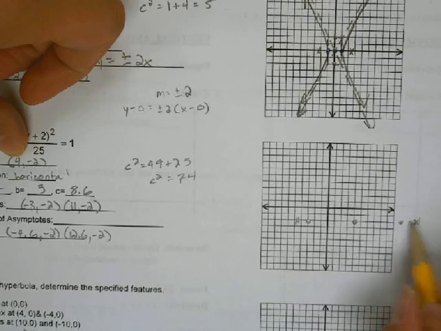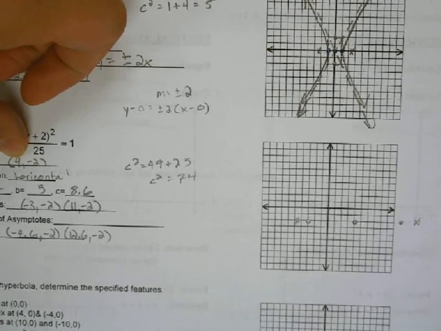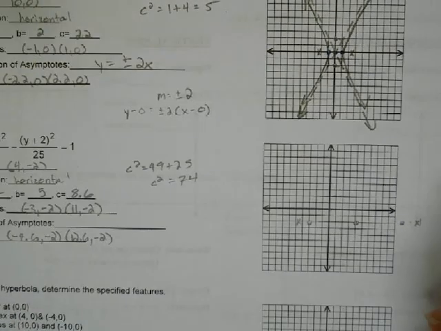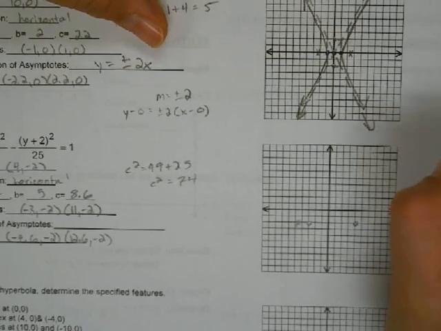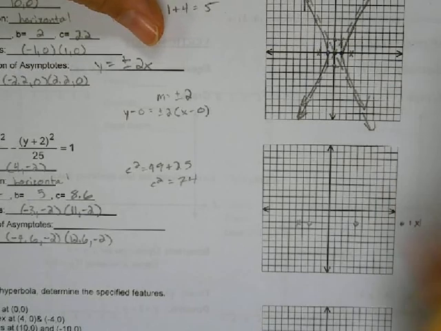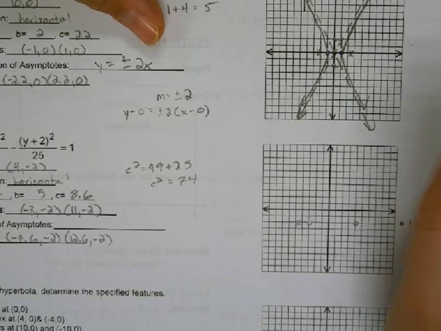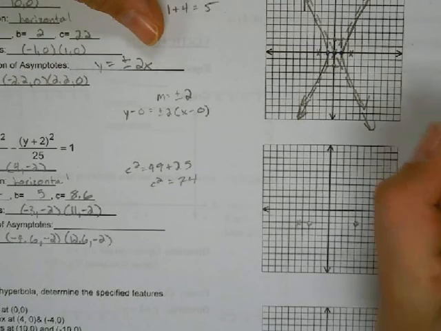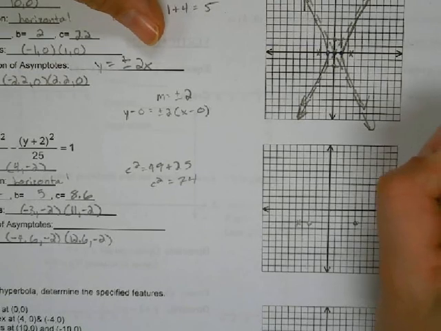So this little guy way out here. And we're just guesstimating because I am off my little graph here, which is fine. You're just going to kind of come close. Here's my 10. Here's my 11. Here's my 12.6-ish.